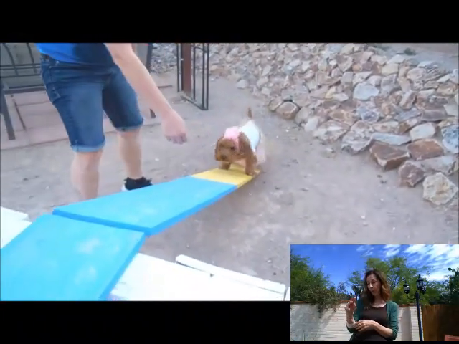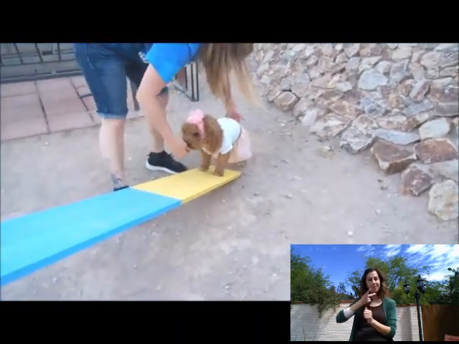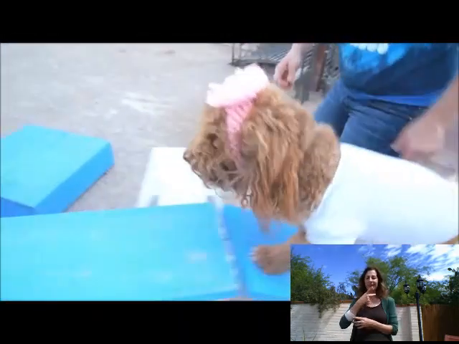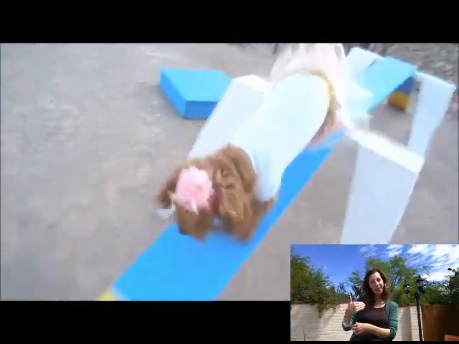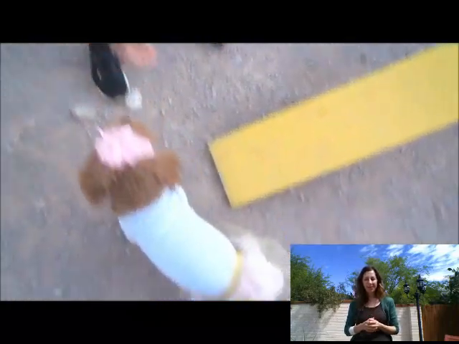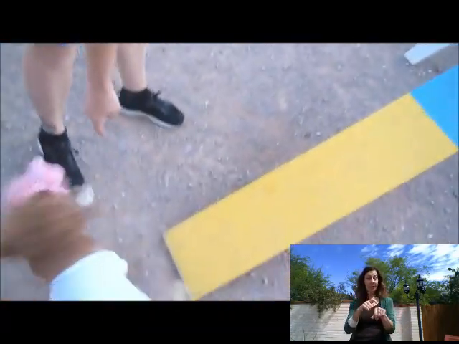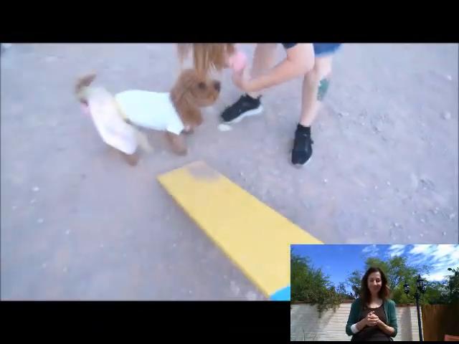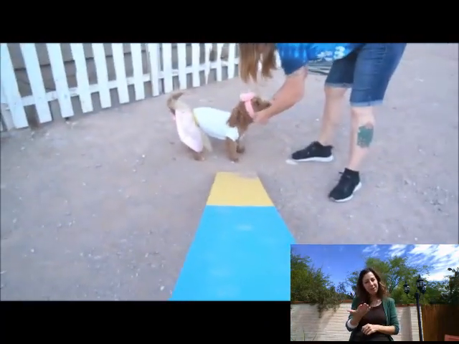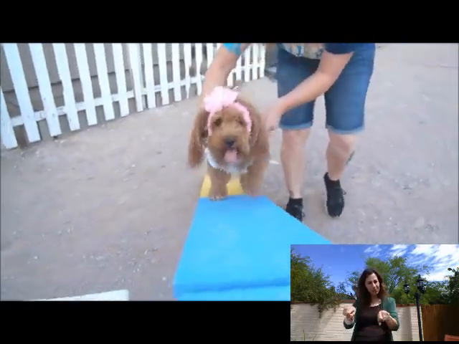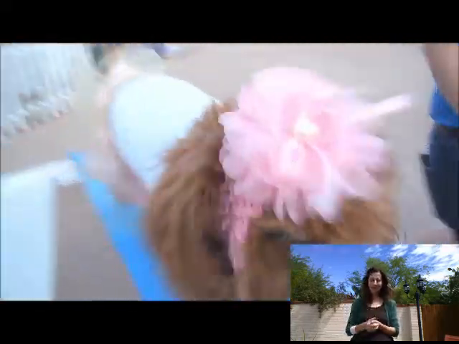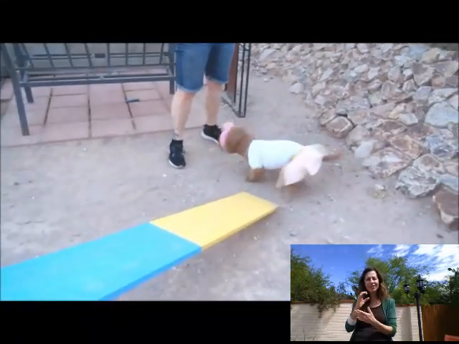Come on, Mocha. Let's go. She's sporting her pink skirt and her pink flower headband. There she goes. Work it, Mocha. Good job. Girl. Okay, one more time. No. Put your headband back on. Let's go again. You can do it, Mocha. Good job. Yeah. Say hi to camera. Her little tail. Good job, Mocha.